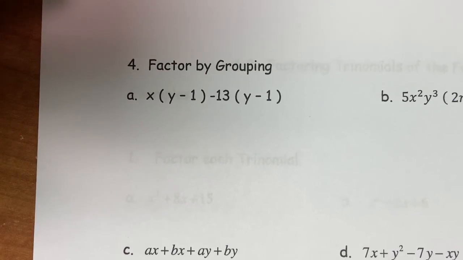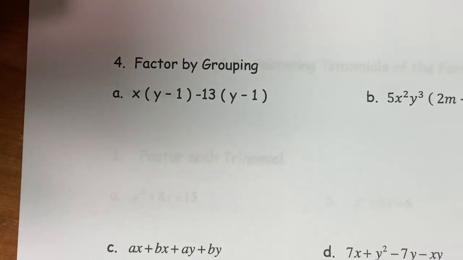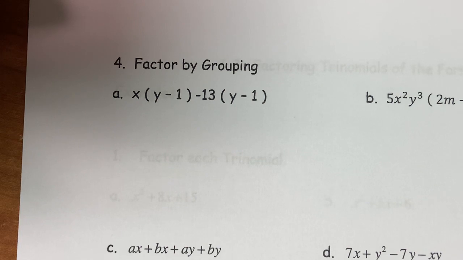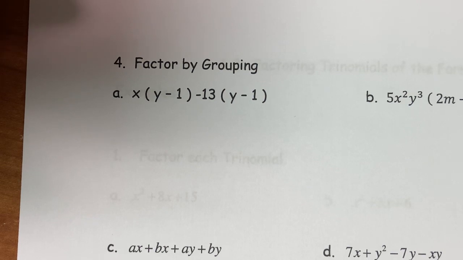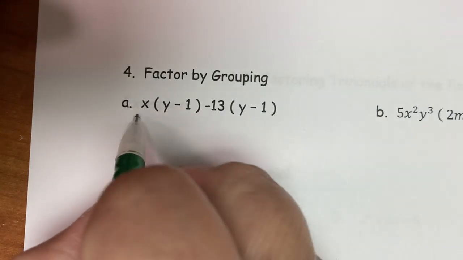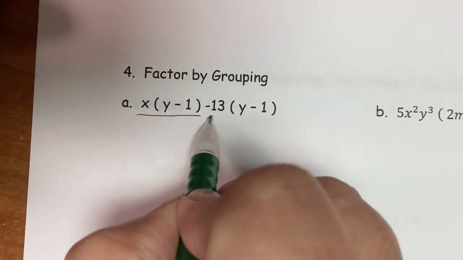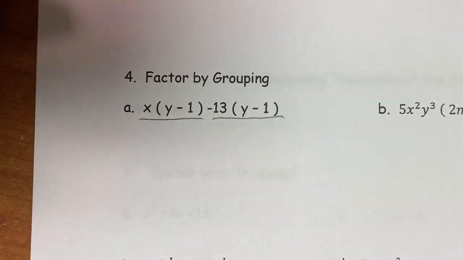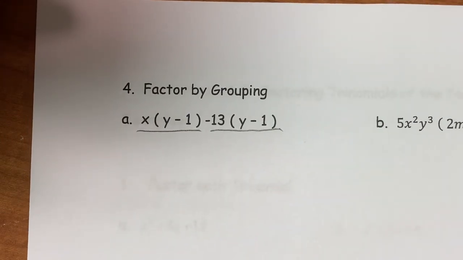Okay, so we're going on to part 2 for our 6.1, and we're going to take the greatest common factor idea one step further and factor by what we call grouping. So before we get into the actual grouping, A and B are greatest common factor problems. So what you want to do for A is you want to look at this expression as two big terms. See those two big terms?